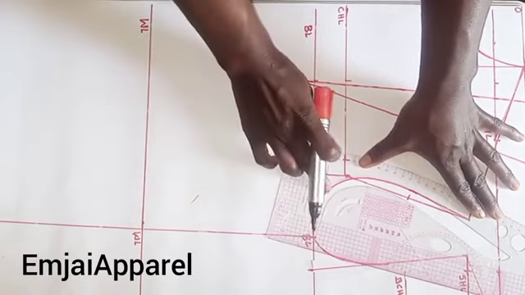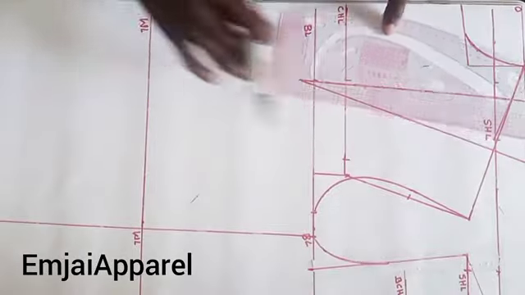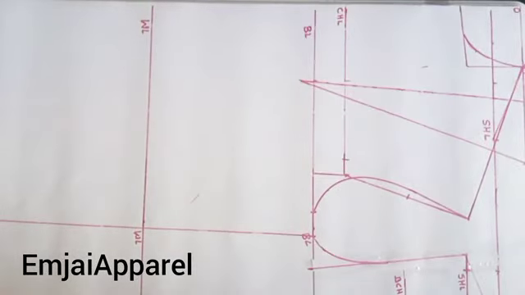So this is how it's going to be. Make sure that the curve touches the 1 inch point. So here we have the front armhole.